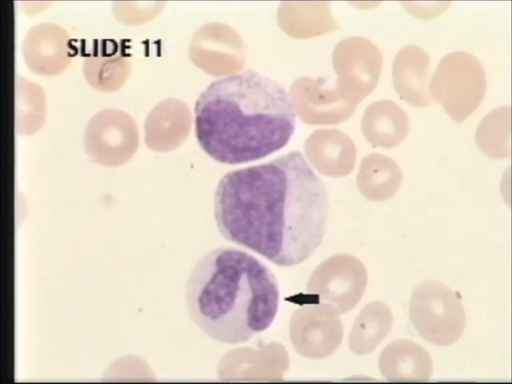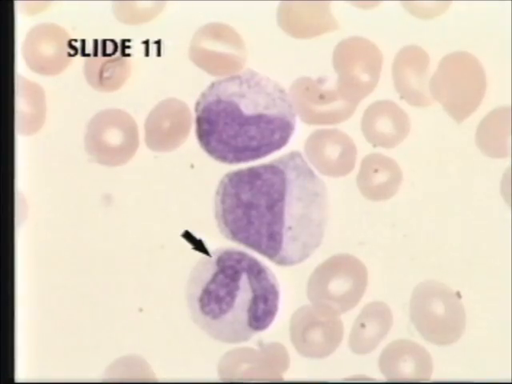The third cell in this field is a SEG. Are you sure? Sure, as soon as you ask me, I'm sure. Because you made me doubt, I'm sure. Okay. When there's doubt, it's a SEG. I think the cell does have a twist in it.